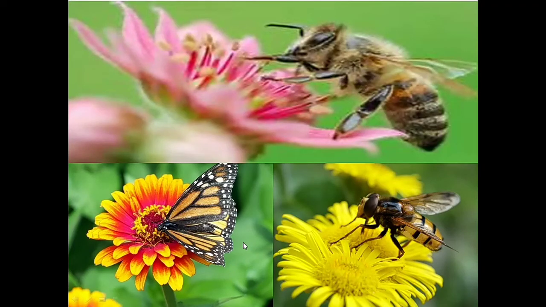Have you ever seen butterflies and various insects visiting flowers? Why do they visit flowers? They visit flowers for their food. The flowers produce a sugary substance called nectar. To get nectar, the insects visit flowers. While visiting flowers, they sit on the flowers. At that time, the pollen grains stick on their legs and abdomen and wings. While visiting another flower, they deposit the pollen grains.